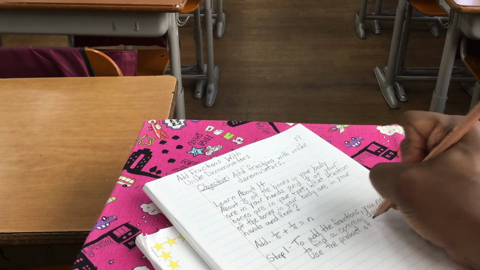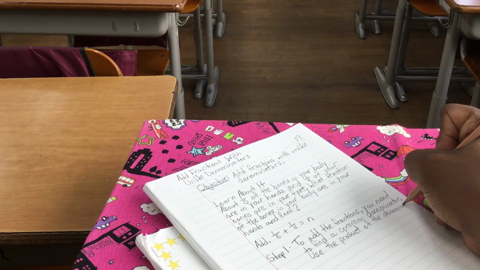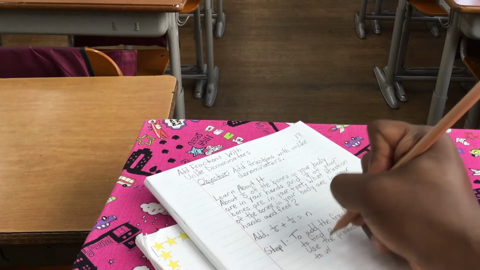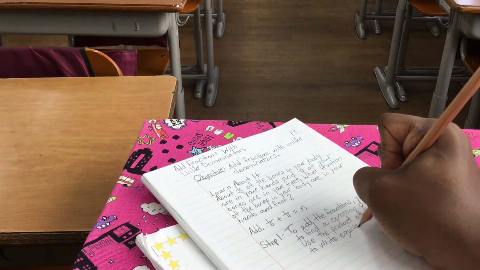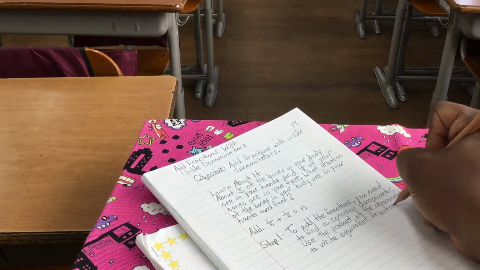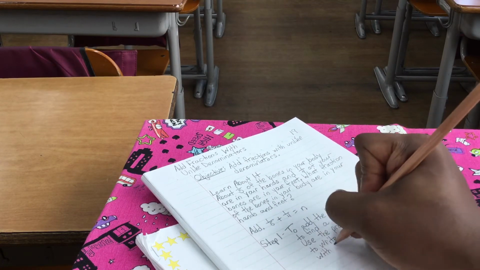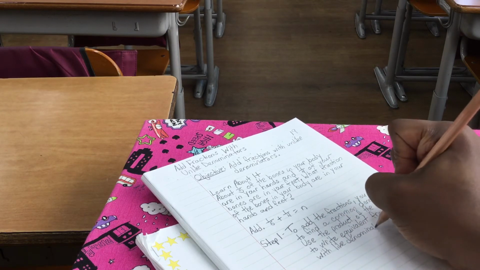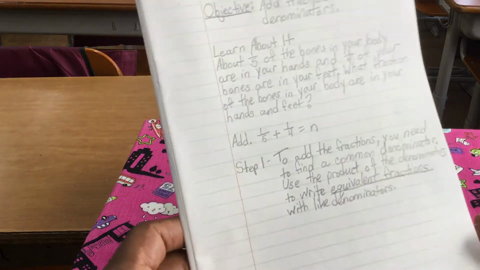Use the product of the denominators to write equivalent fractions with like denominators. So you remember we studied equivalent fractions in semester 1, right?